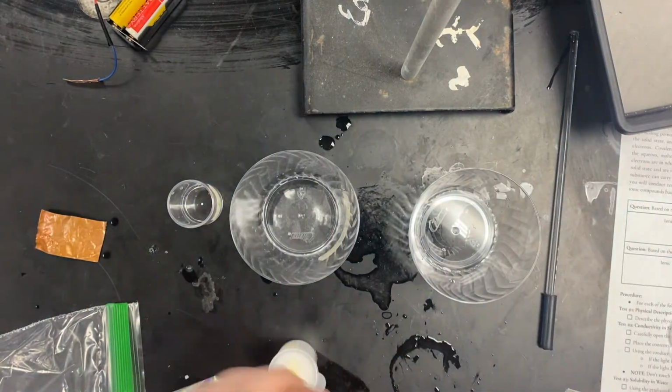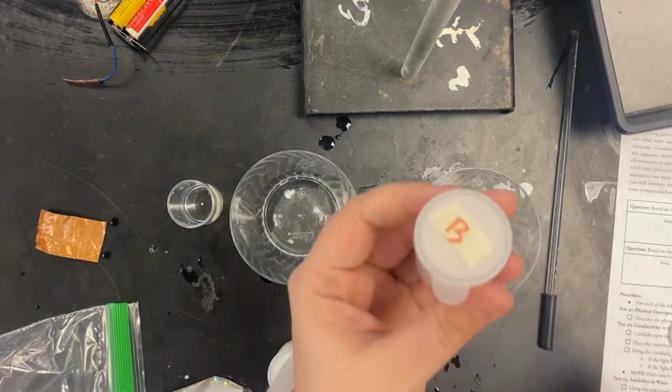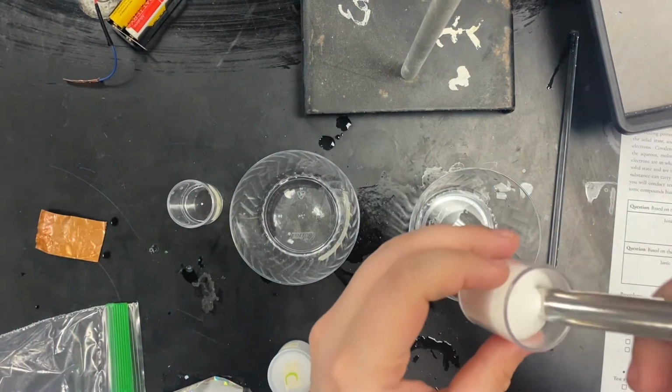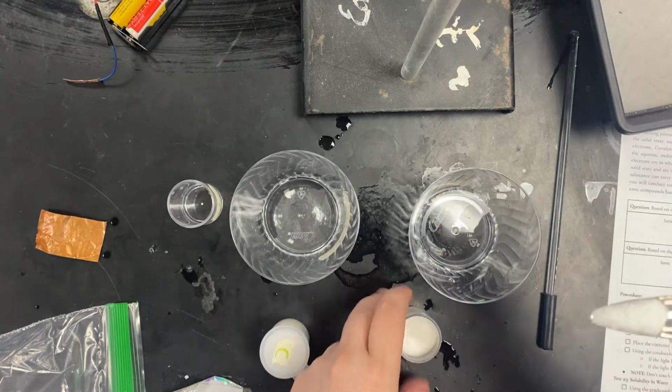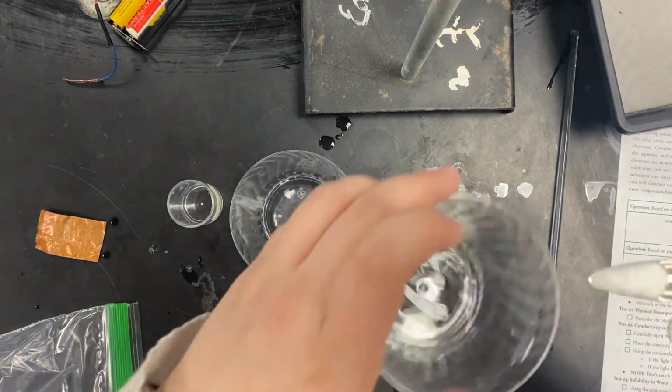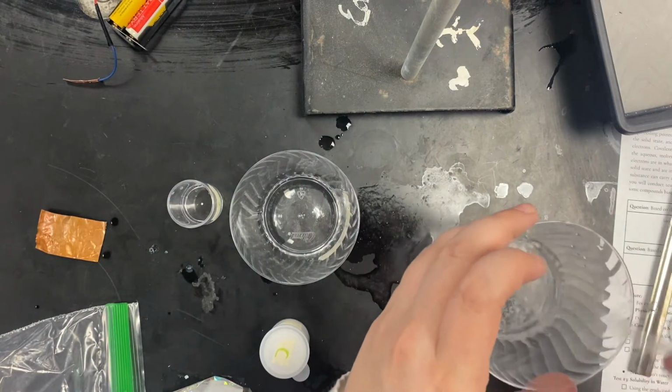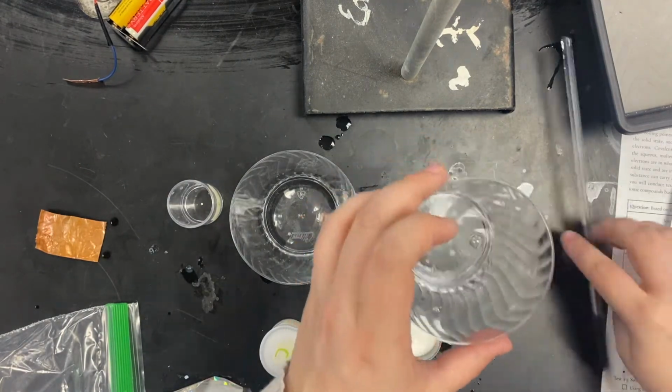When you're done with that, you'll do the same thing with B. Again, open it up. Take a small scoop and throw it into the cup labeled B. Throw it in there and do some stirring.